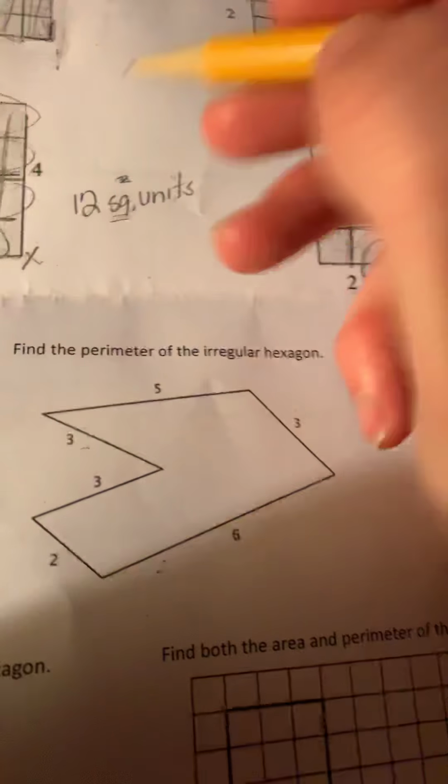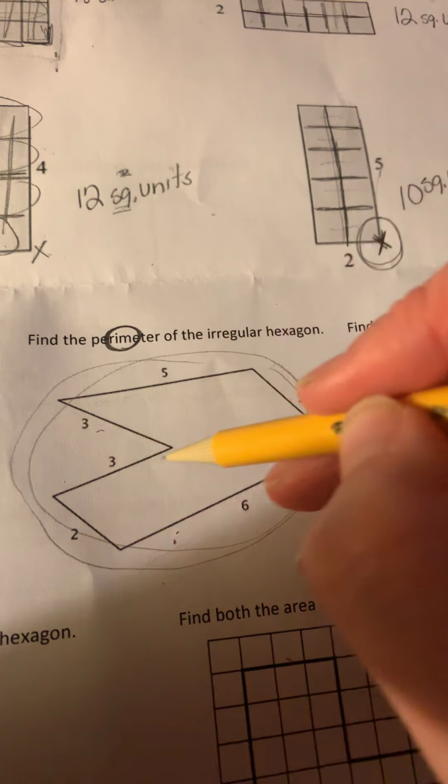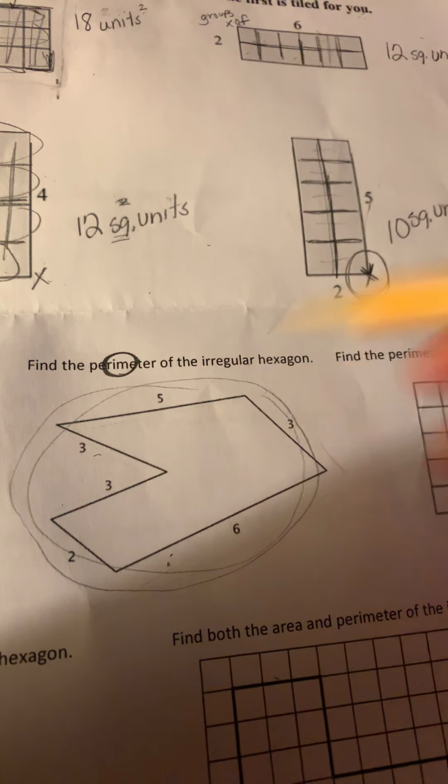Oh, okay, so now we're going back to perimeter. Remember, I want you to circle the rim. Circle the rim. The rim, perimeter, it's all the way around. How do we find it? Add the sides together, write the unit down.